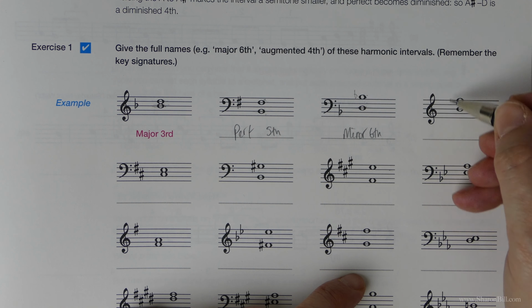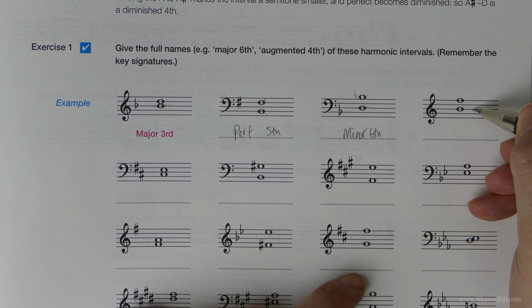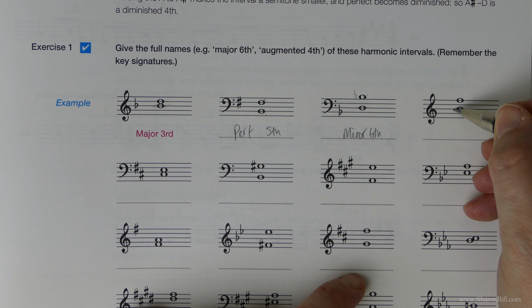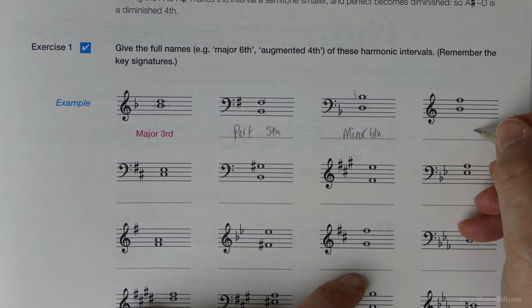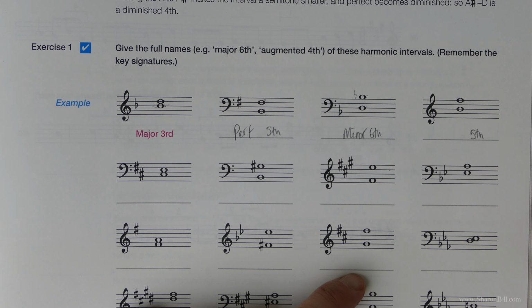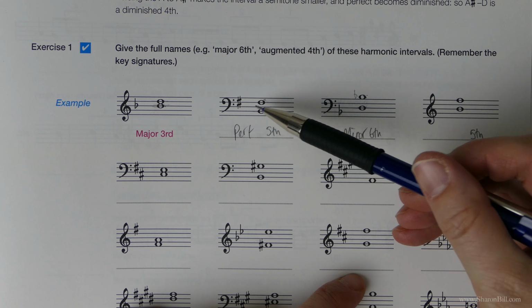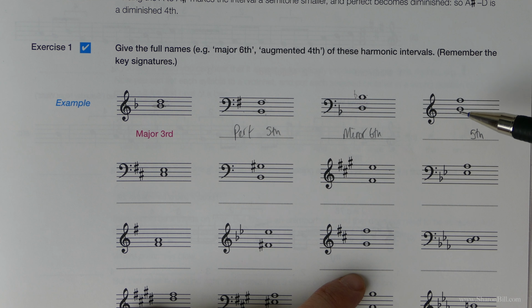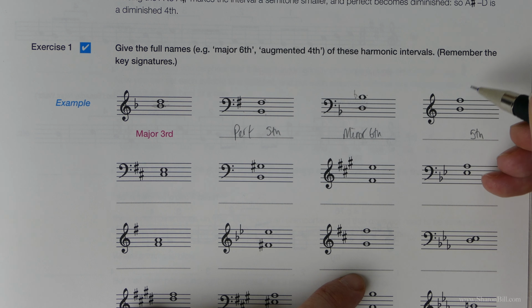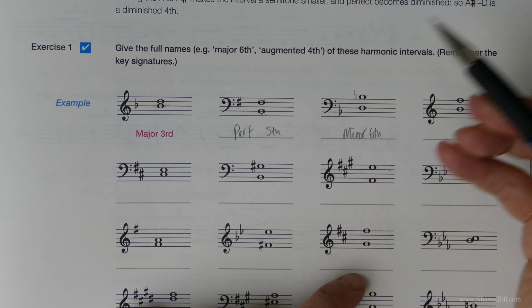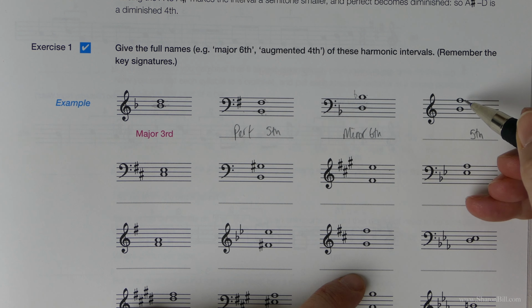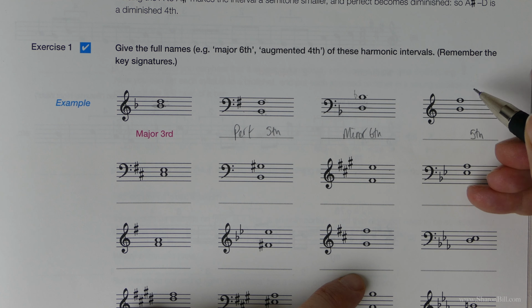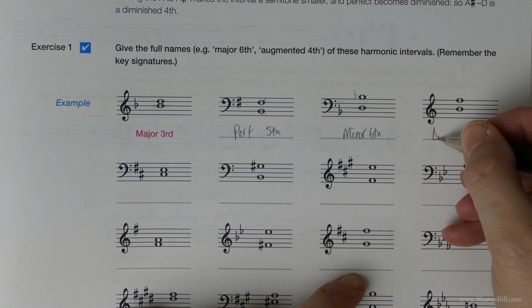Let's try this next one. So we've got no key signature to bear in mind, we just need to count the intervals starting on this B. We've got 1, 2, 3, 4, 5, so we know that it's a fifth. Now we know that B to F sharp is our perfect fifth, so in actual fact it's the absence of a sharp here that's creating the chromatic alteration. We know that an F sharp would be perfect, and so because this is F natural, we've made it smaller, so we've gone from perfect, we've made it smaller, so that means it's diminished.